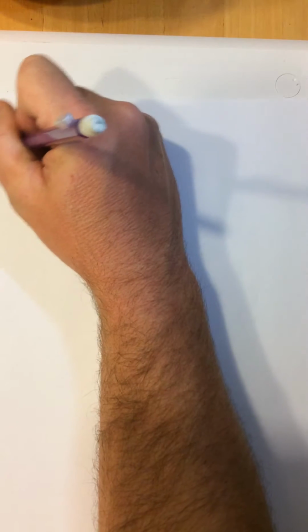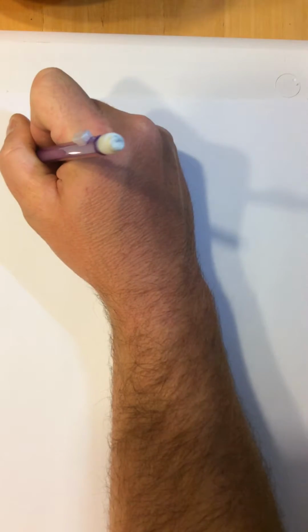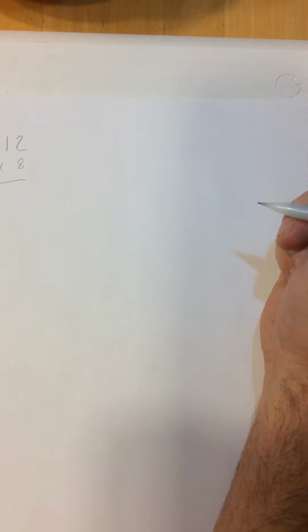I am going to model for you how to do the standard algorithm and area model in multi-digit multiplication. We're going to start with our first problem, which is simply 12 times 8.